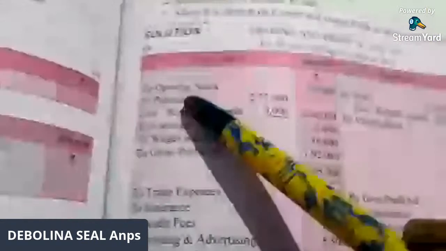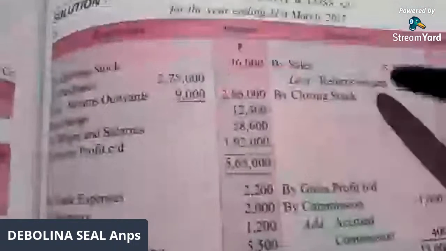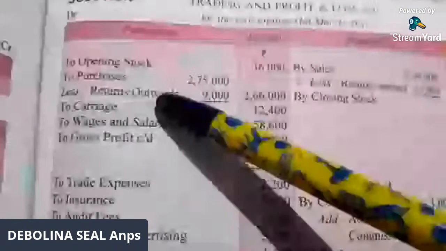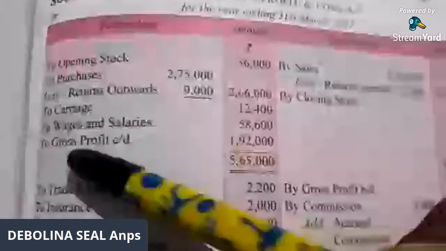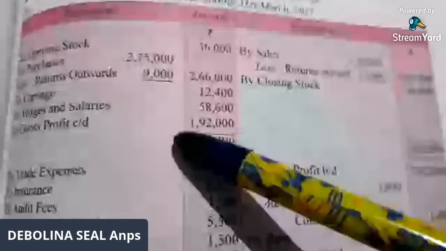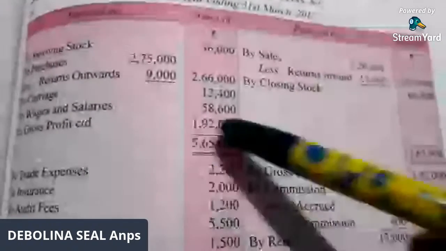So the starting of the sum is done with opening stock, you know very well. So to opening stock it is 36,000. Okay, with purchase less return outwards, and with sales less return inward. Okay, closing stock you will write. Okay, and next carriage will only be there, and wages and salaries. So credit side total you will do, subtract the debit side, then you are getting gross profit 1,92,000. Okay, so both side total you have done.